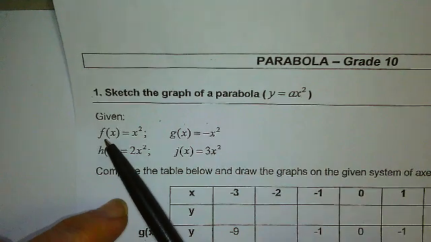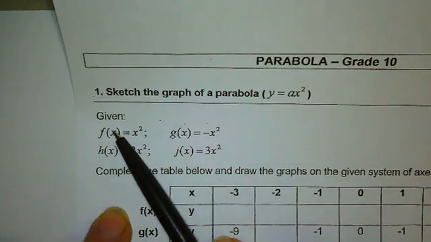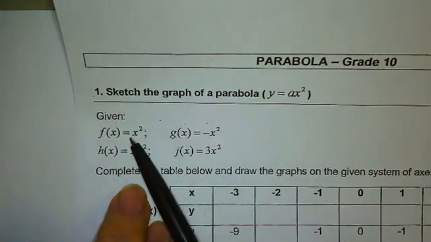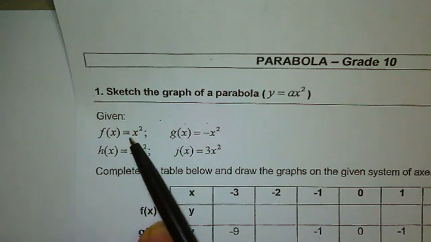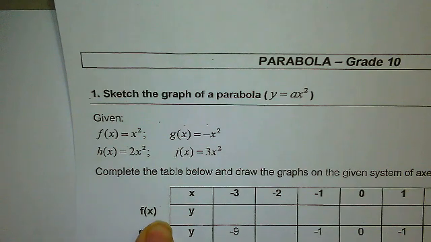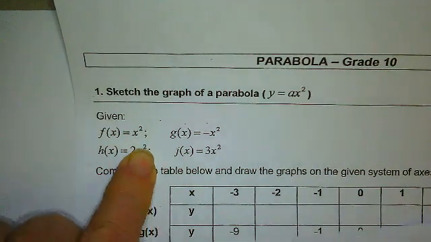If it's given to you f of x is x squared, f of x means the y, and that means the a value, the coefficient there, will be a 1. Once it's like that, we call that the mother graph. Now let's have a look. If we take your fx notation, let's complete the table.